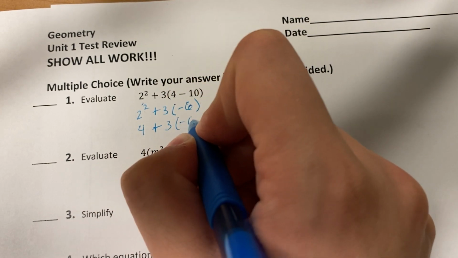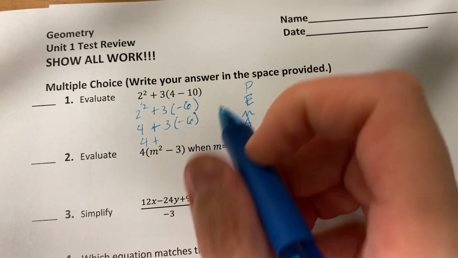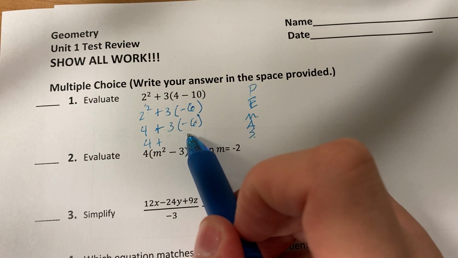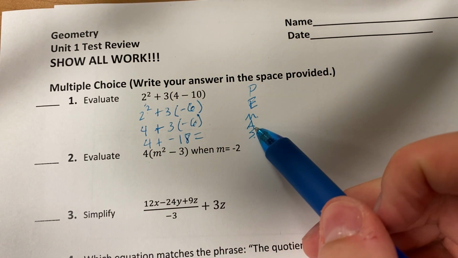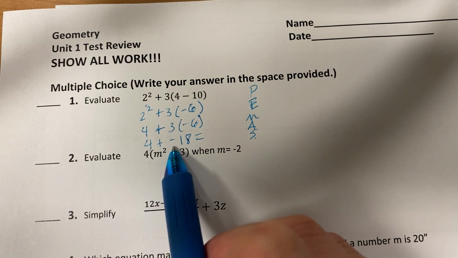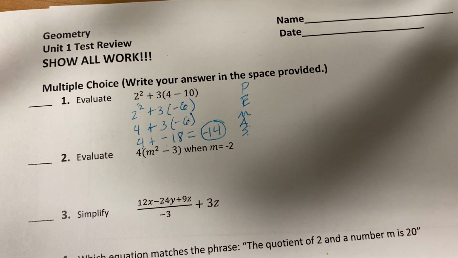And then we're gonna do multiplication. 4 plus, and this is 3 times -6, which is -18. And then we're going to do addition. So 4 plus -18, which is -14. So -14 is our answer.